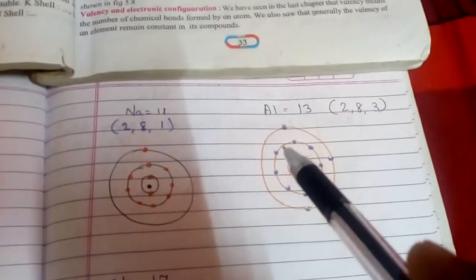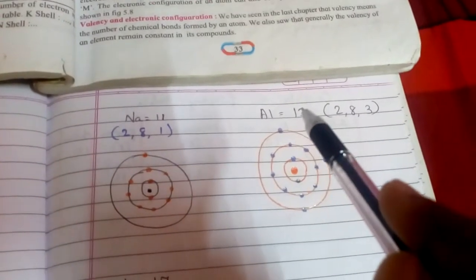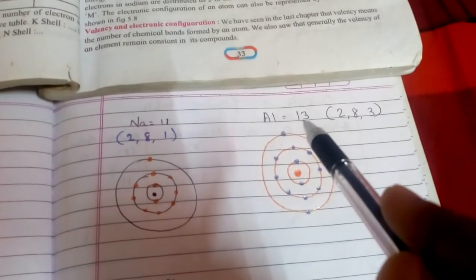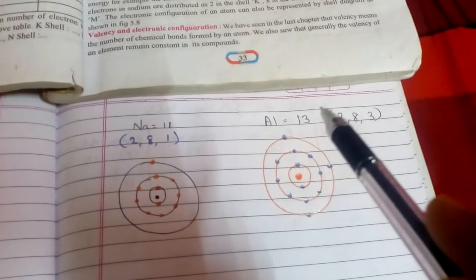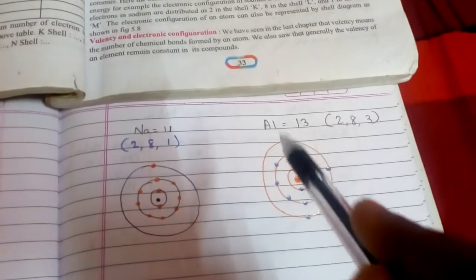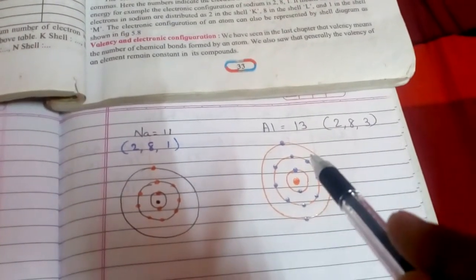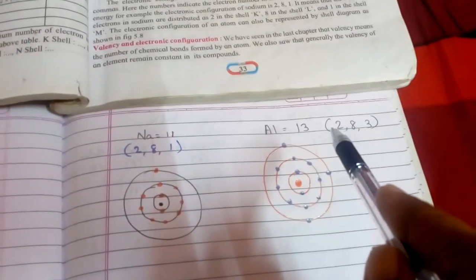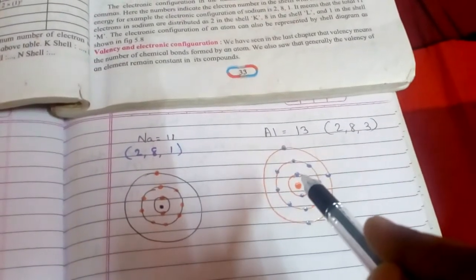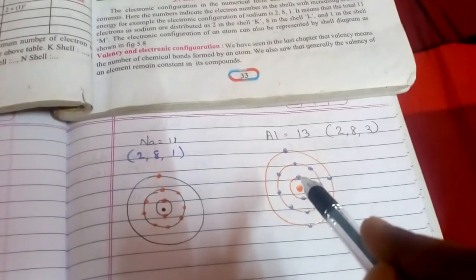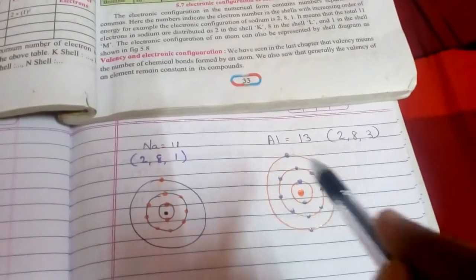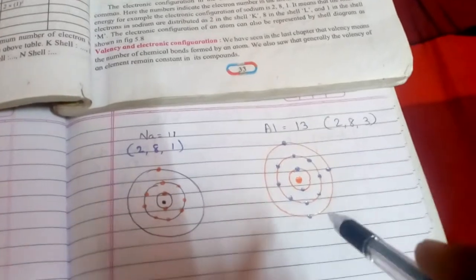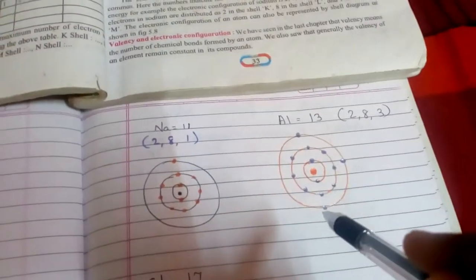Now if you see the aluminium atom, the atomic number of aluminium is 13, with 13 electrons, and these electrons are to be fitted into various energy shells. The electronic configuration of aluminium is 2, 8, 3. In the first shell, that is K shell, the innermost shell will have 2 electrons, the second shell will have 8 electrons, and the third shell will have 3 electrons, like this, right?